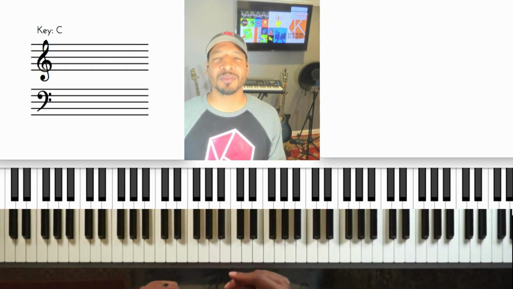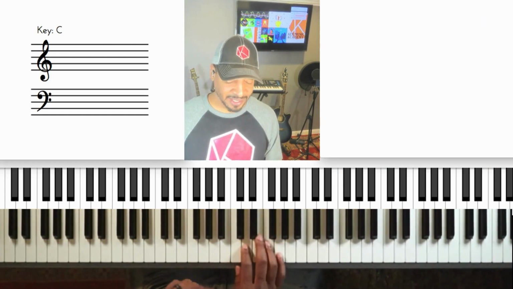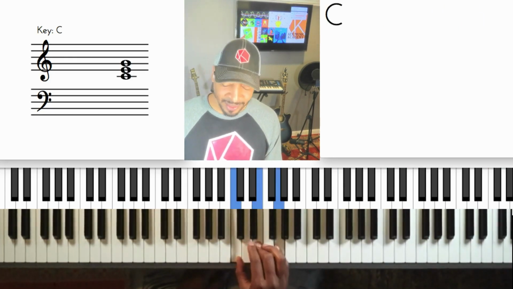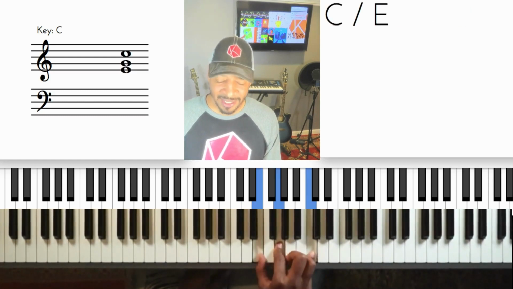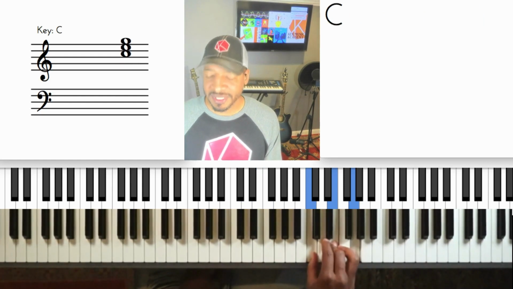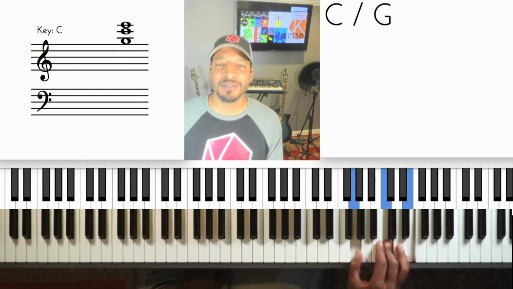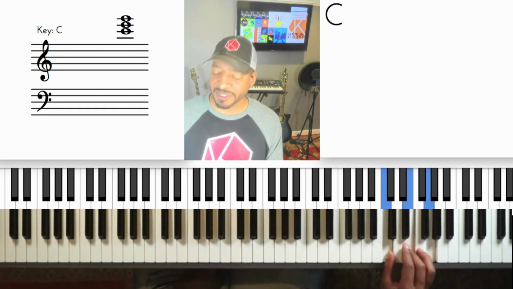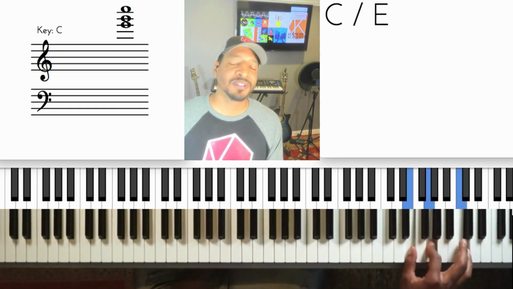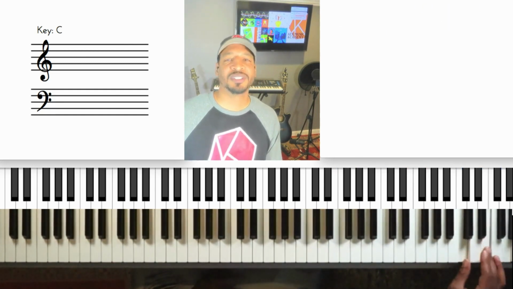Let's do that one more time. 1, 2, ready, play. C on bottom, C on top, C in the middle, root position, first inversion, second inversion, root position, first inversion, second inversion, and root position.